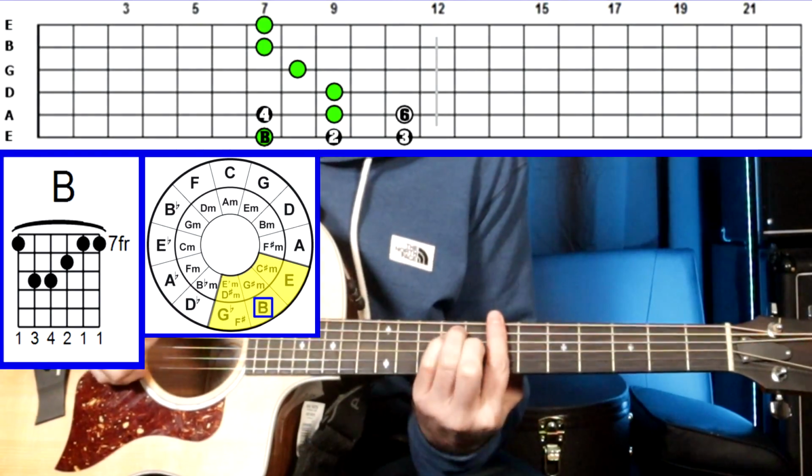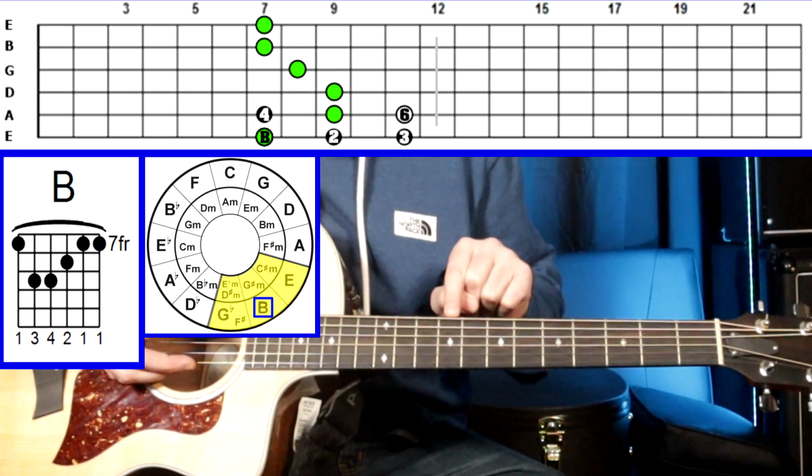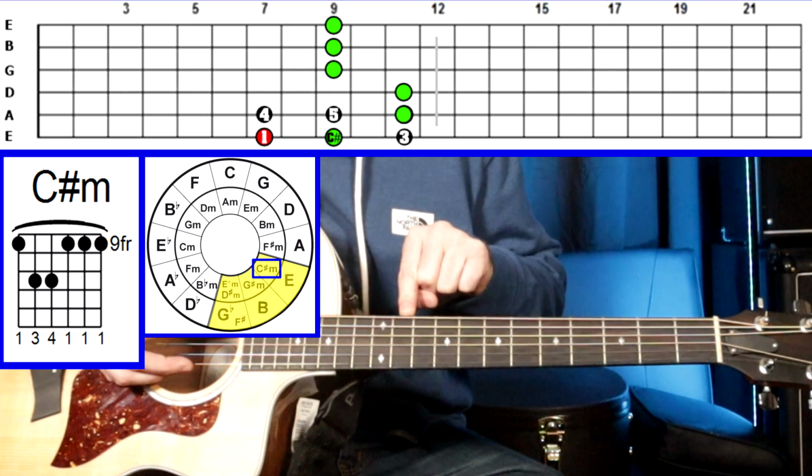So let's just pick a key. Let's pick the key of B major. We want to determine what the chords are in the key of B major. So what's the first step? You find the note B on the low E string, right there, 7th fret. That's your 1 chord. B major is your 1 chord. You have a C sharp minor, that's your 2 chord. You have a D sharp minor, that's your 3 chord.